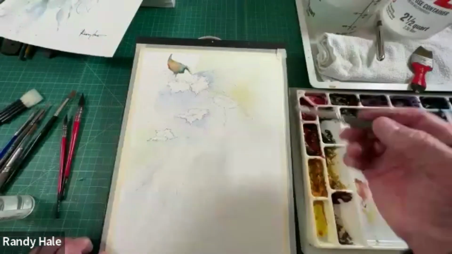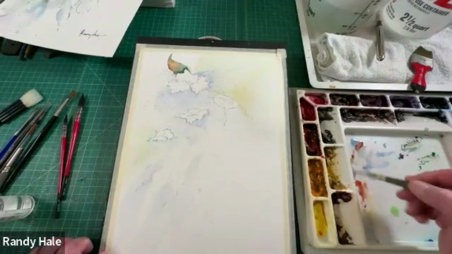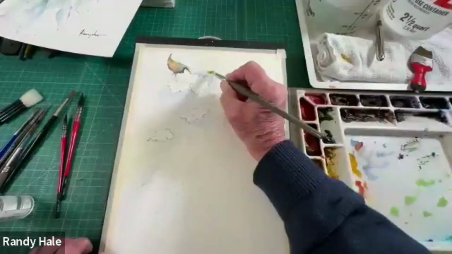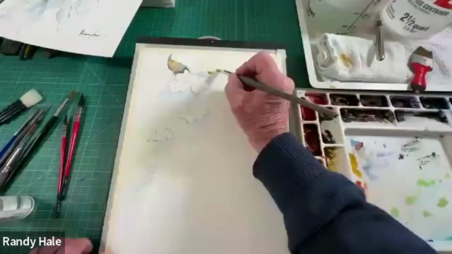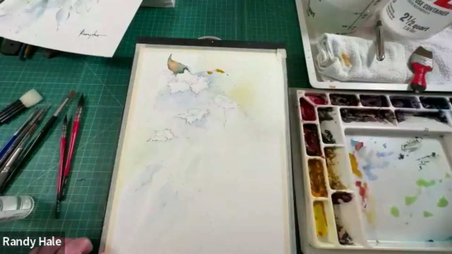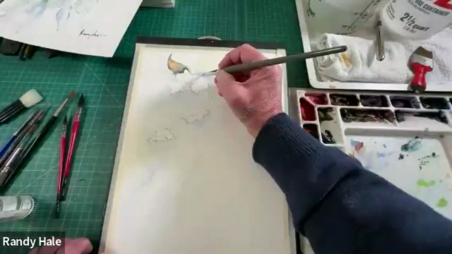So we'll come back in and pick up some raw umber, maybe a little yellow ochre, and just kind of give the top edges of these rolled parts of the leaf shape a little warmth, and then come back in with some cooler color, little ultramarine and whatever we have in our palette.